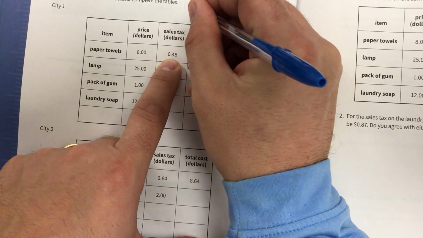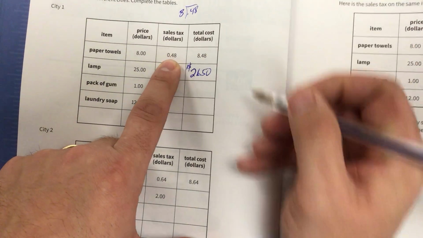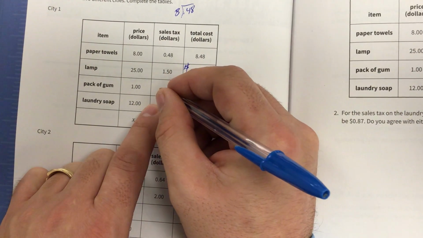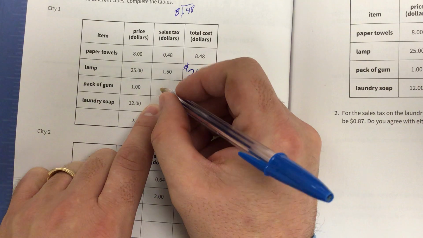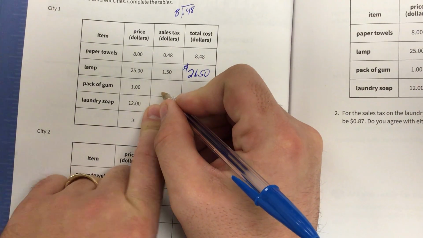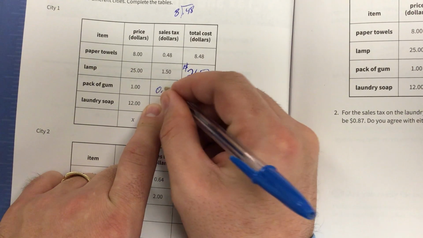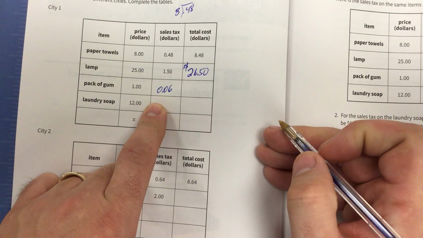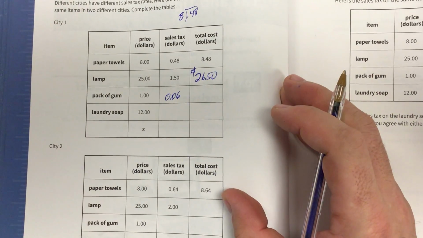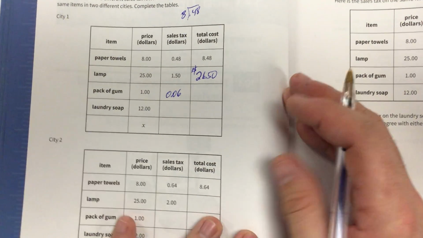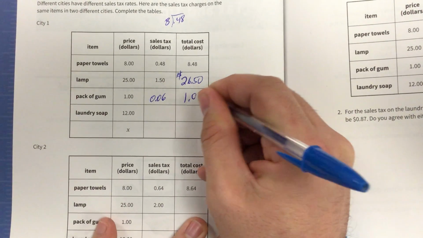And if you're not sure, you can certainly divide it. 6 what? I mean, if I put a 6 here, it's going to look like $6. 60 cents or 6 cents. Obviously, this one would be 6 cents. So how much is a total pack of gum? $1.06.